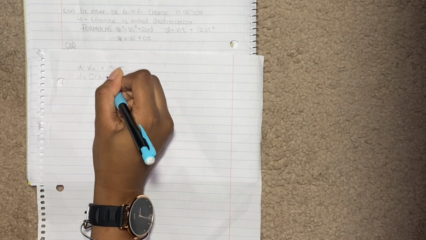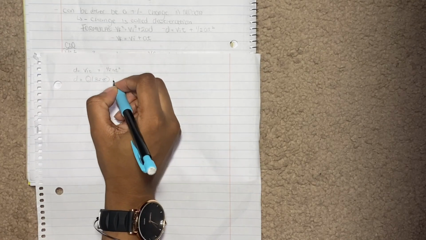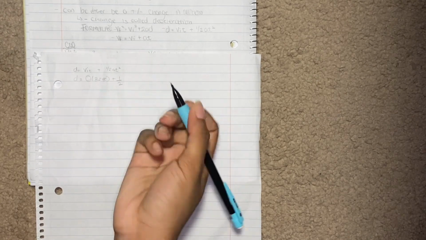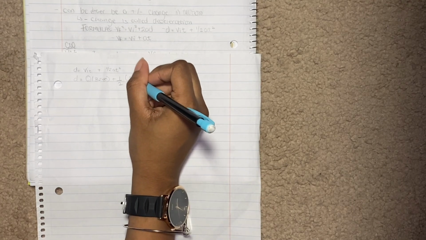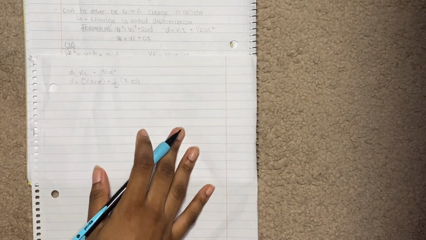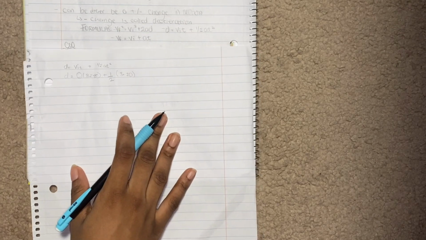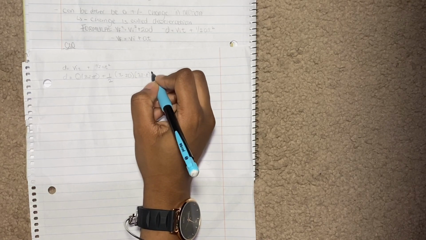It doesn't really matter since one of them is 0, so if you multiply it's going to be 0. I'm going to write it out just for the purpose of people who need time to understand it. Acceleration is 3.20. You can identify acceleration with the meters per second squared really easily, times time, which is 32.8 squared.